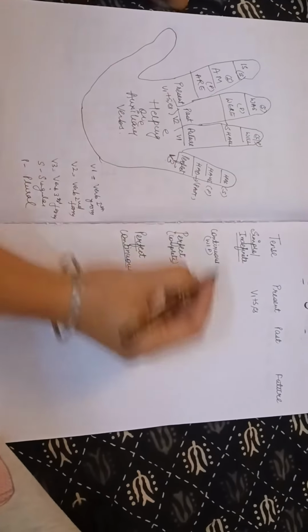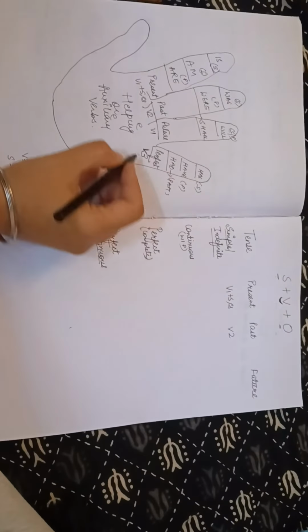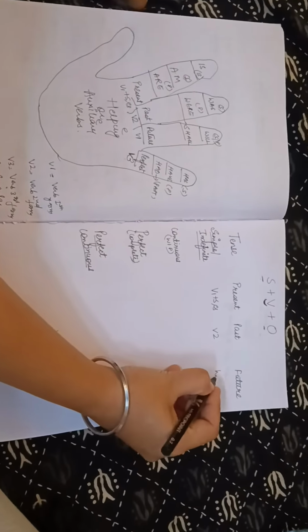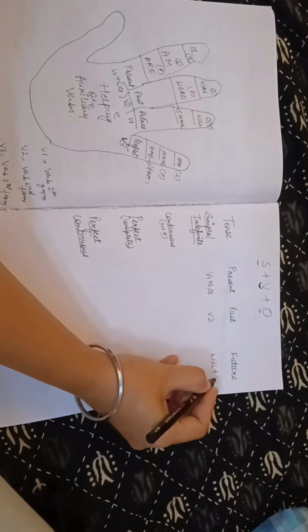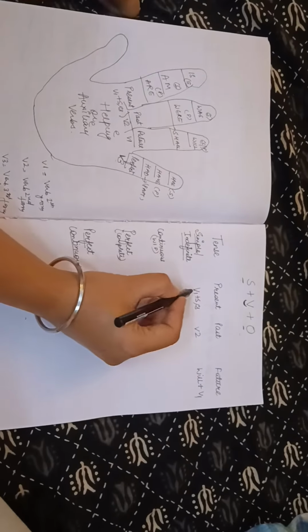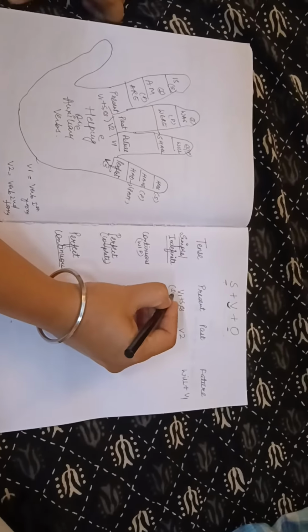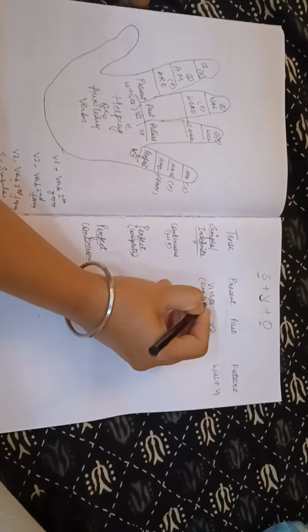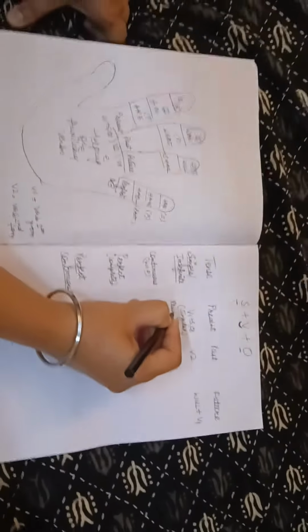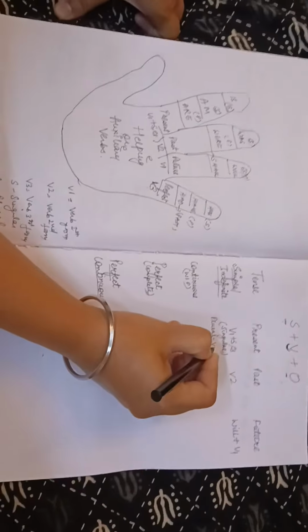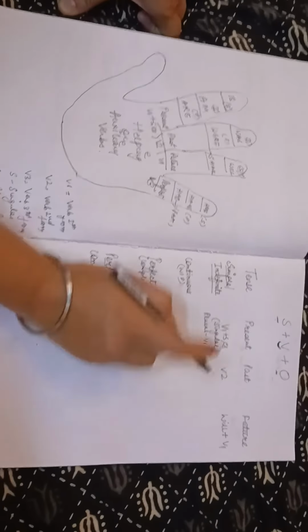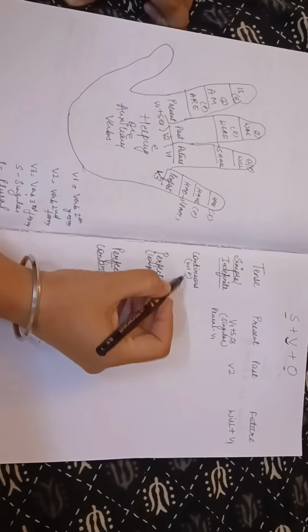Past tense, the best friend was V2. And future tense, the best friend is will. We will take the helping verb V1. Now V1 plus S/ES is used in case of singular noun. But in case of plural noun, only the V1 form will remain. We will not use S or ES in that case.